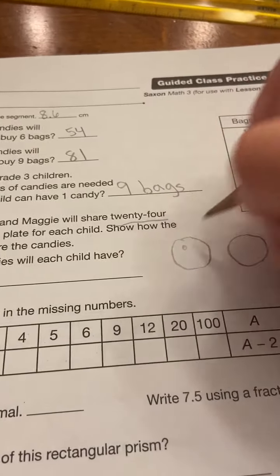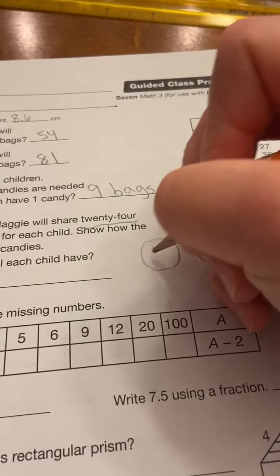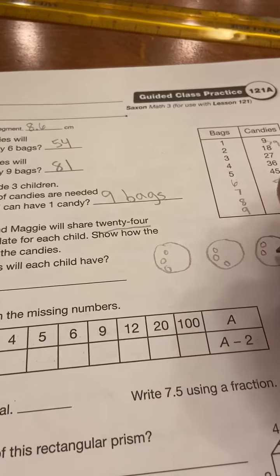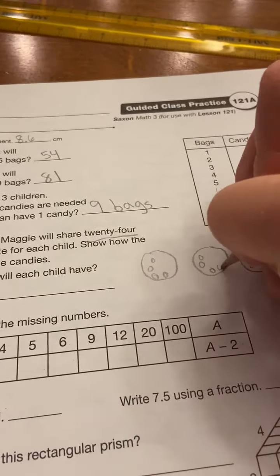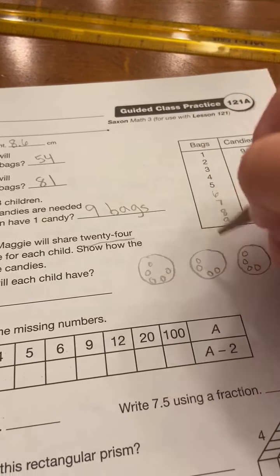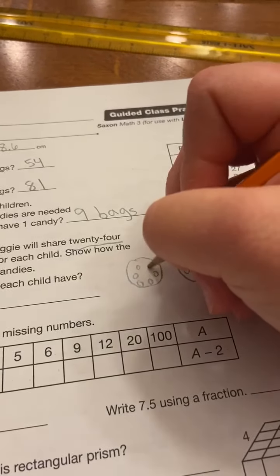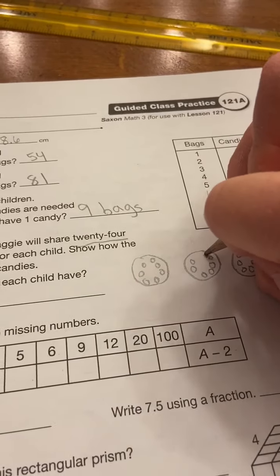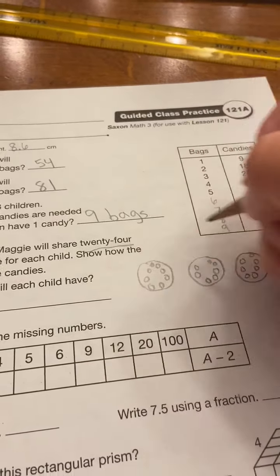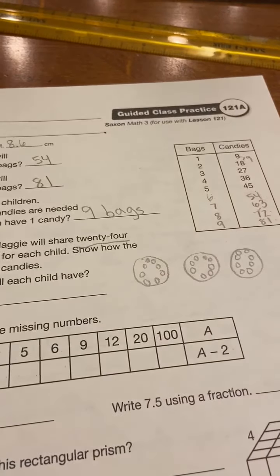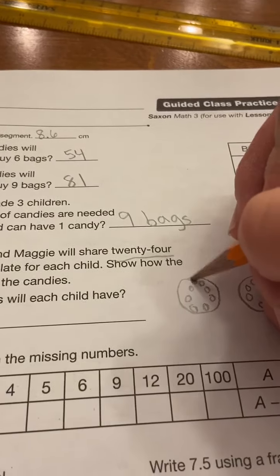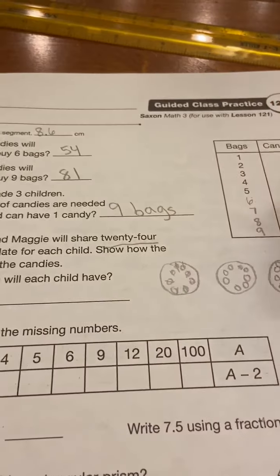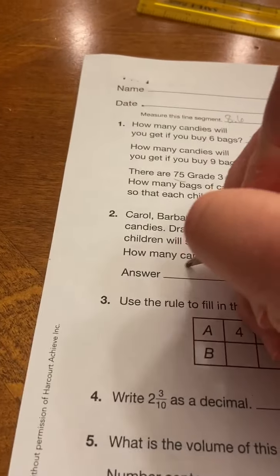So 1, 2, 3, 4, 5, ... 23, 24. So they're going to share 1, 2, 3, 4, 5, 6, 7, 8. 8 candies each.